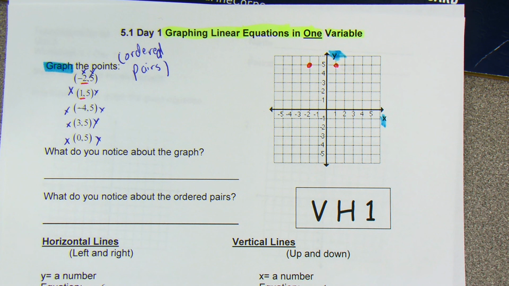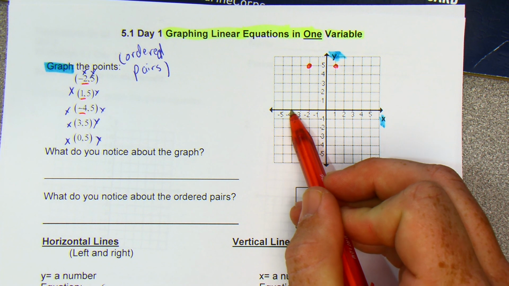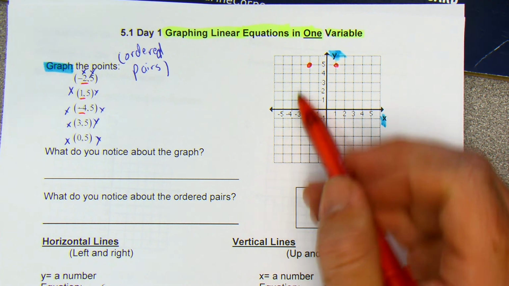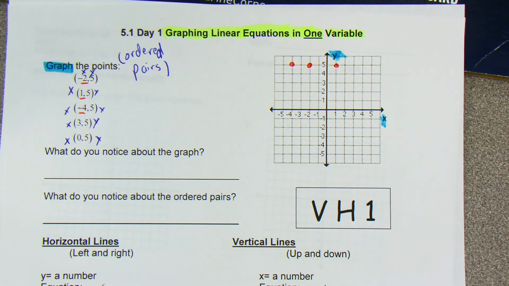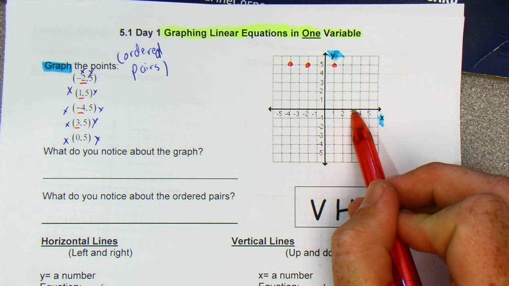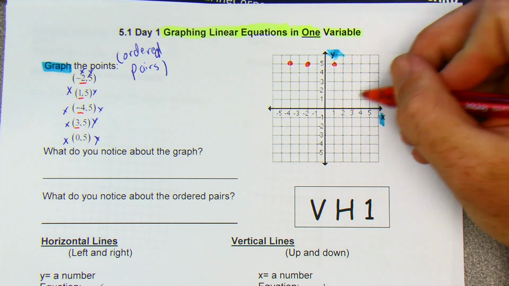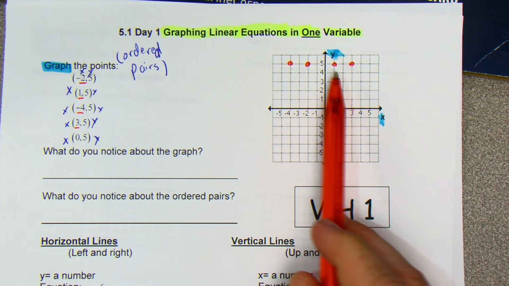Next I'm going to do -4, 5. -4 is going to be right here on the x-axis, so I go to -4, and then I go up 5 on the y-axis. That is the point -4, 5. Now I have 3, 5. Again, I find +3 on the x-axis, I go over to +3, and then I go up to 5 on the y-axis, which is right there.